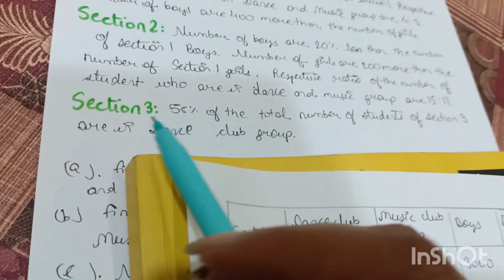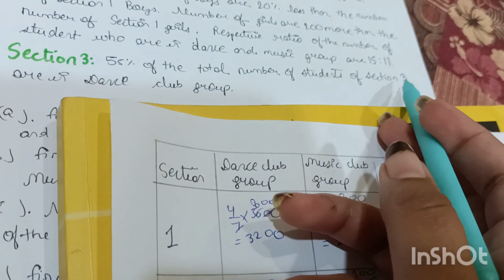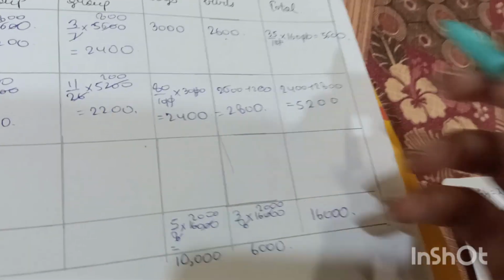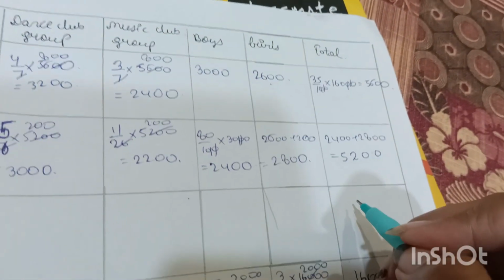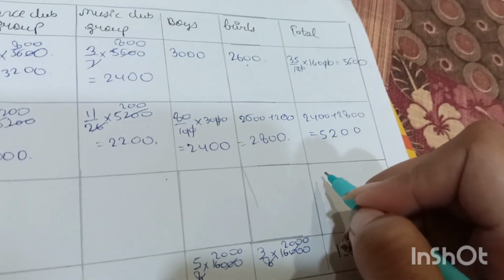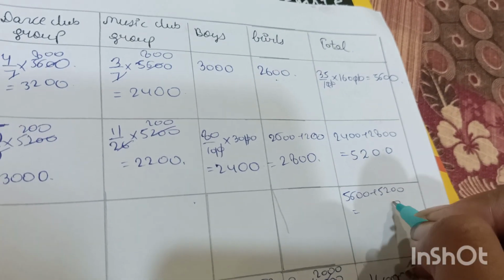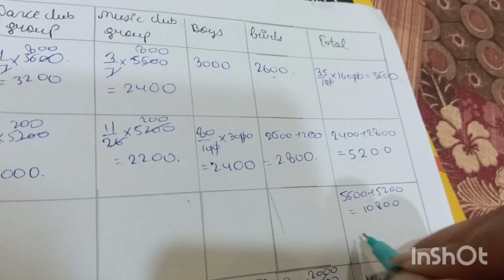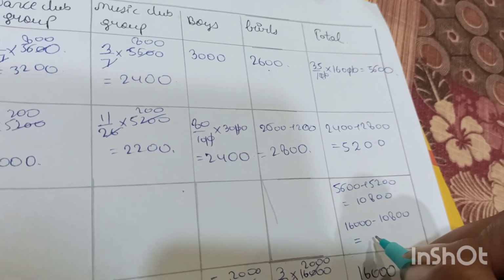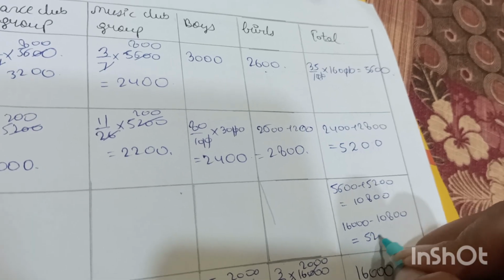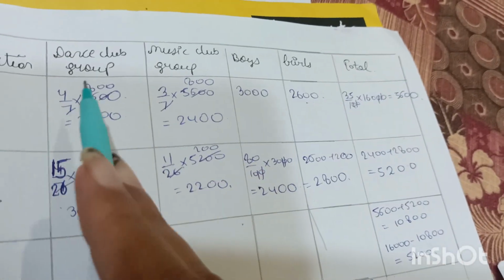Okay, so now let's see for section 3. 55% of the total students of section 3 are in dance. So when you add this both and subtract from this, you'll get the value of this. When you will subtract, you'll get the value as 5,200. So then 55% of the total students are in dance club.